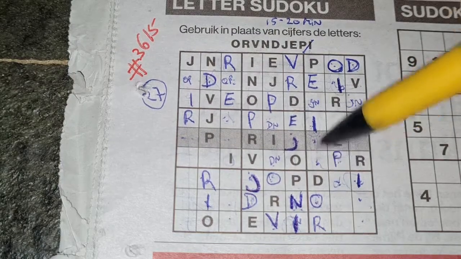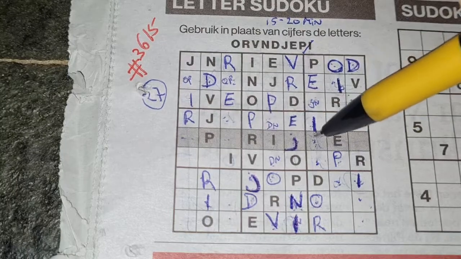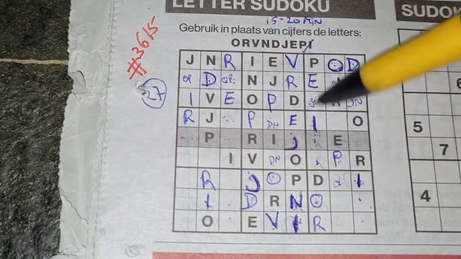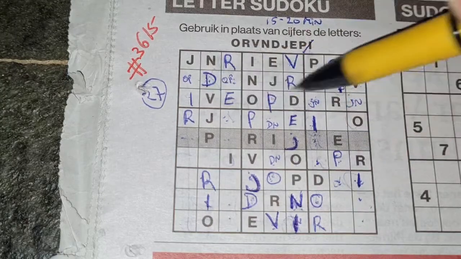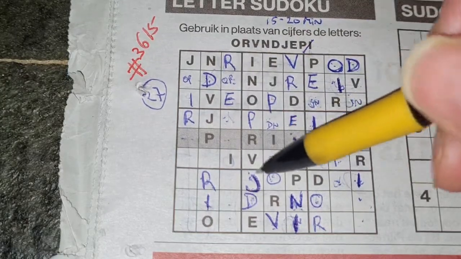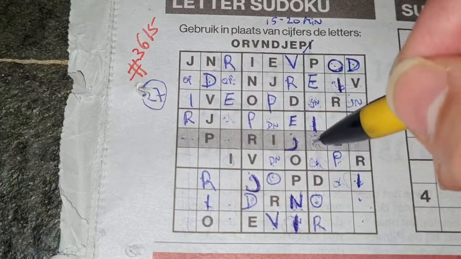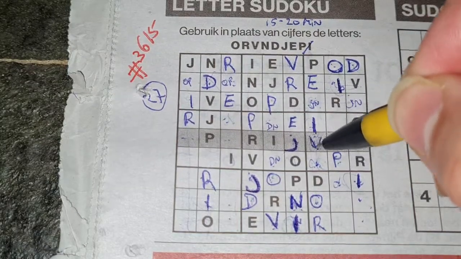Two missing letters. Well, actually three, but one of the missing letters is a V. The V in this column. Well, we have a V there, so no V there. Here also a V, so no V there. The only place for the V should be there.